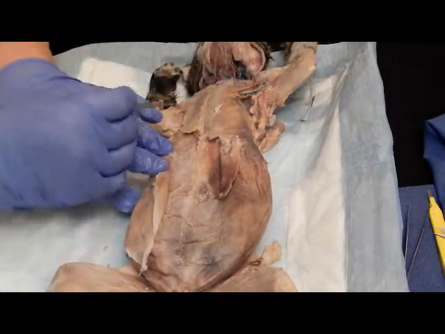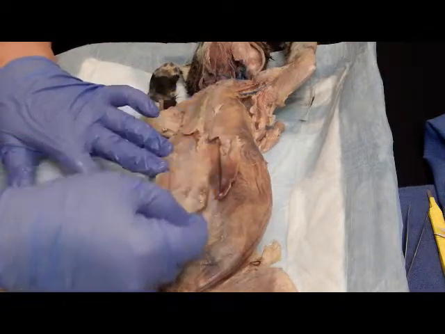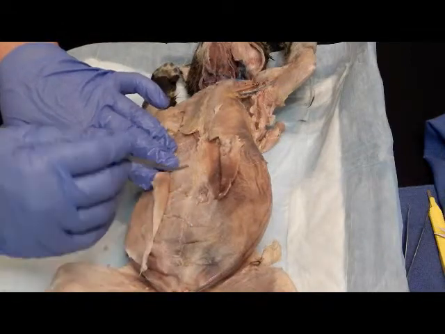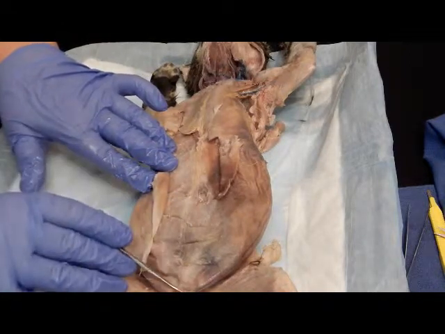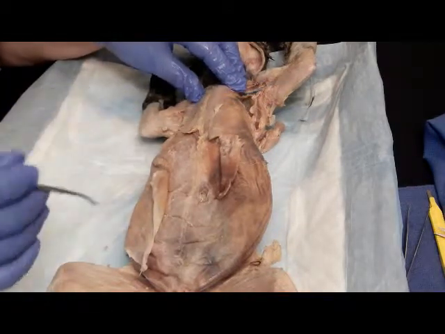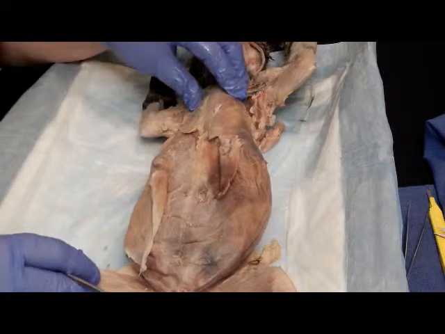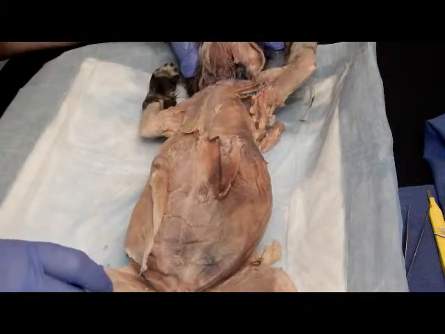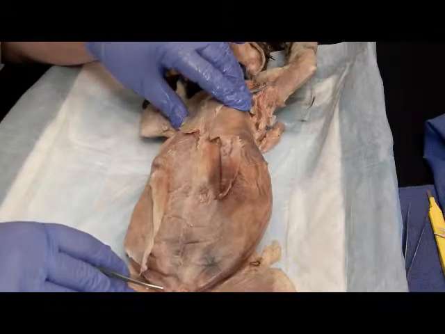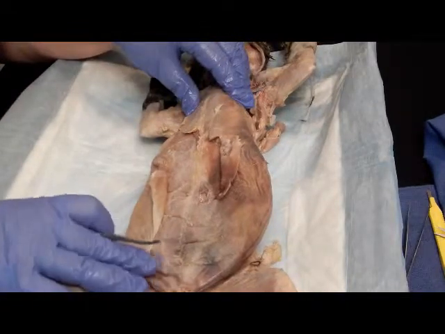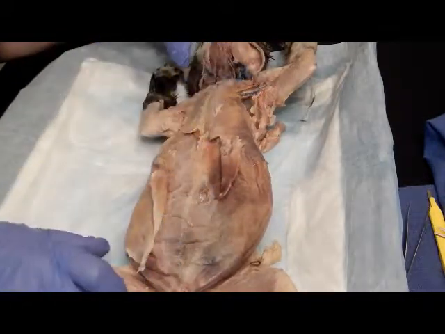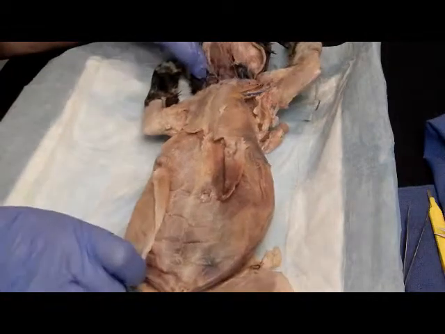The rectus abdominis runs parallel to the linea alba, and its origin is the pubic crest and symphysis. Its insertion is the xiphoid process and costal cartilages of ribs 5 through 7. Its function is to flex and rotate lumbar region of the vertebral column, fixes and depresses the ribs, stabilizes pelvis during walking, increases intra-abdominal pressure, and it's used in sit-ups and curls.